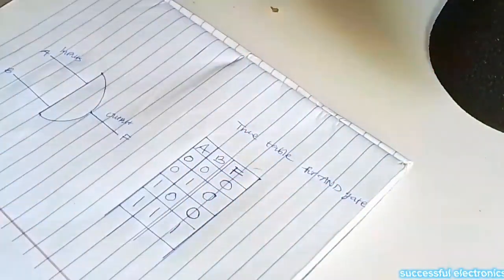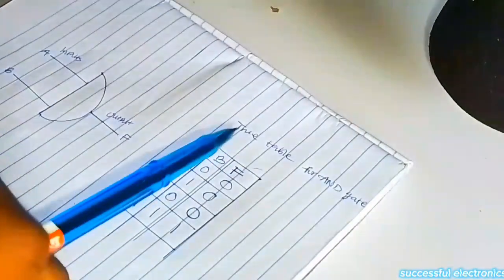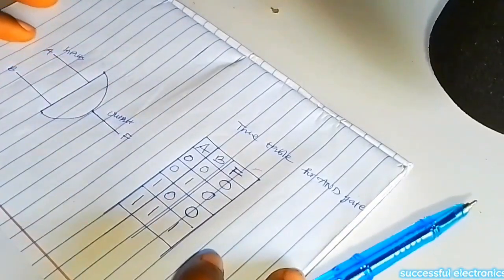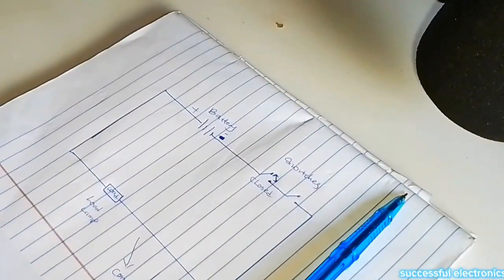Now I'm going to move over into the clip where I'm going to be explaining how the circuit relates to the AND gate, which I mentioned earlier in the intro video. So let's go to that clip. Welcome back from that short clip.